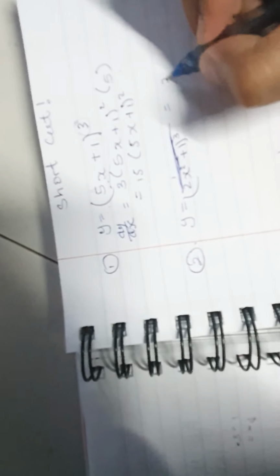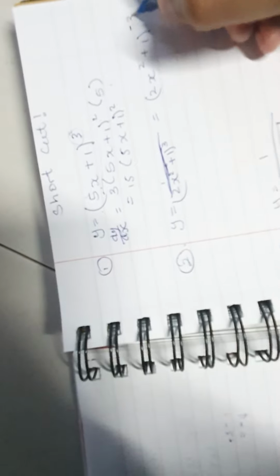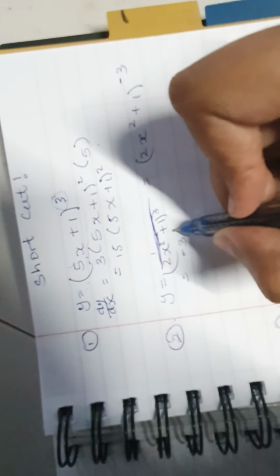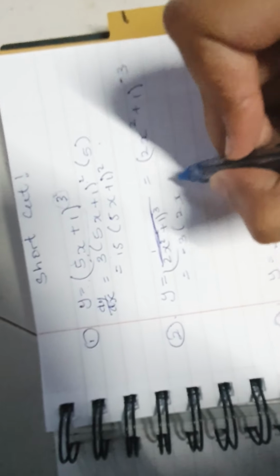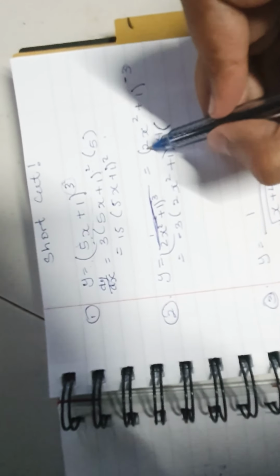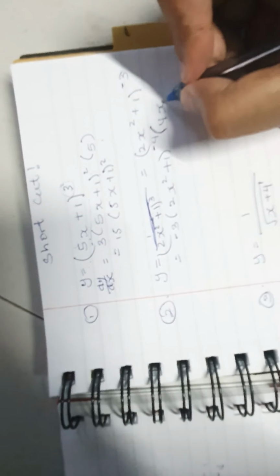So let's do it with this one. Before we could actually do this, we had to write it like this, right? So we're going to do number 2 now. We're going to try to write it like this. So we would write (2x squared + 1) raised to the power negative 3. What we're going to do is take our negative 3 and bring it in front. Write back what we have in our bracket. Reduce the power by 1, you'll get negative 4. And then you put our next bracket, and you're going to differentiate inside here. So 2 times 2 is 4x.